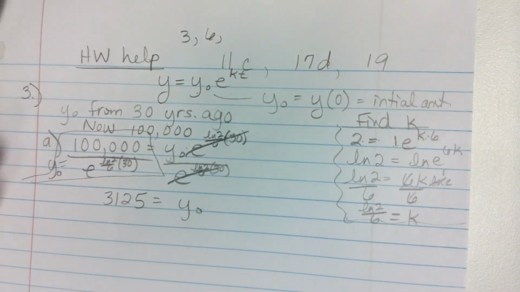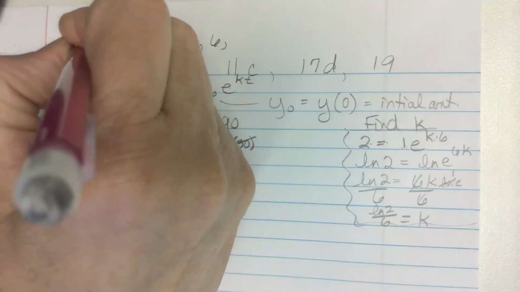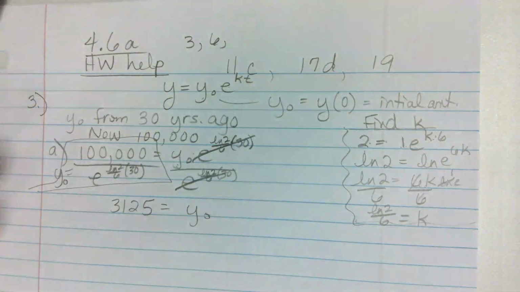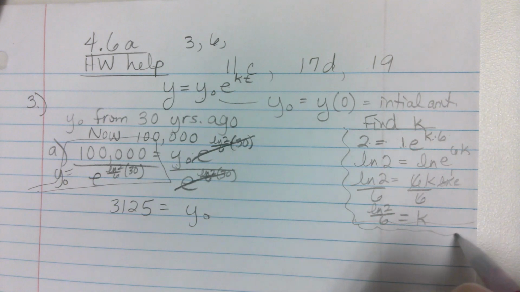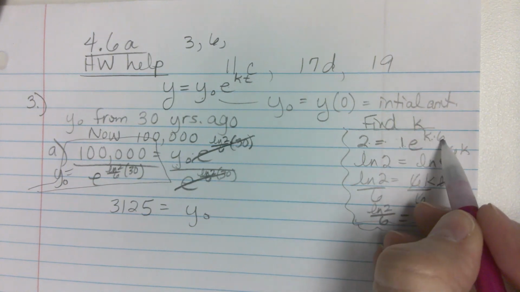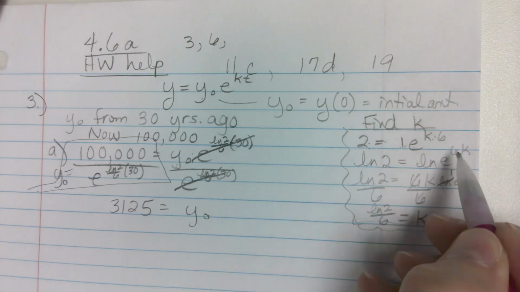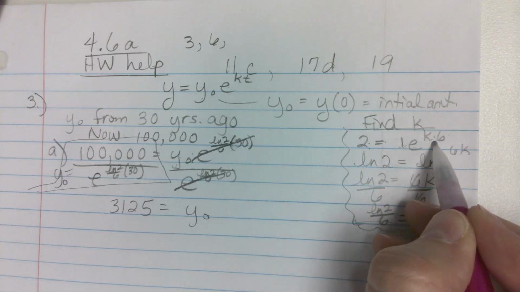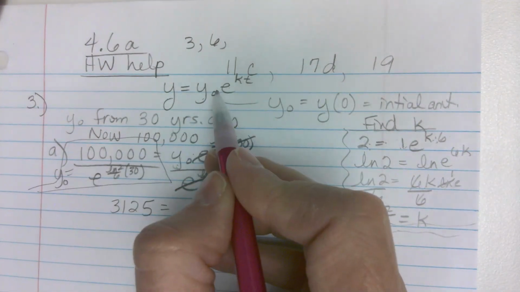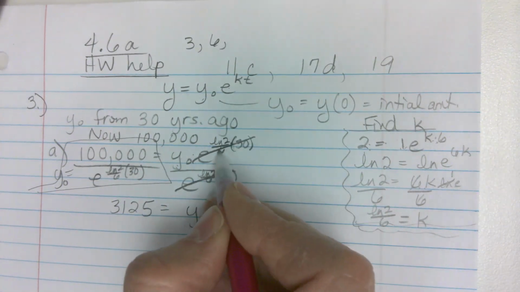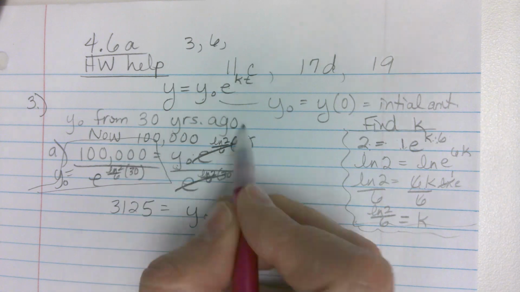So we started going over the 4-6 part A, the first part, right? Our goal is always to find that K first. Since it took 6 years to double, we cheated and started with 1 and ended with 2 after 6 years, right? Use our y equals y naught e to the kt. Then we transferred that K into our formula.